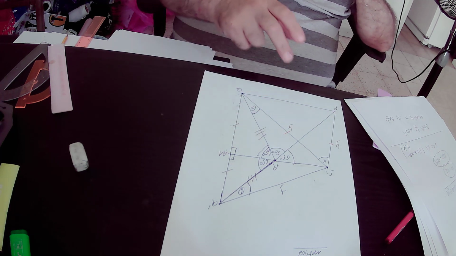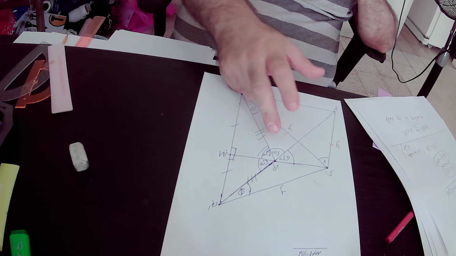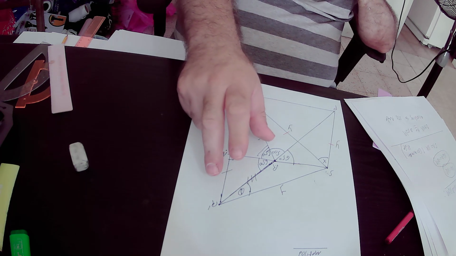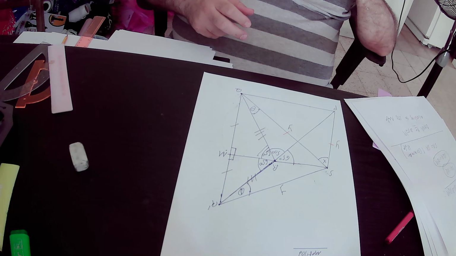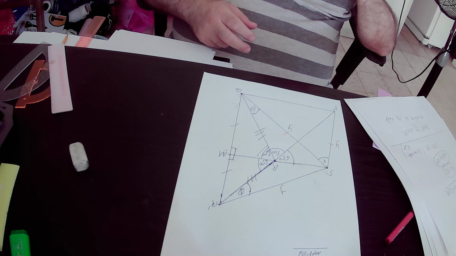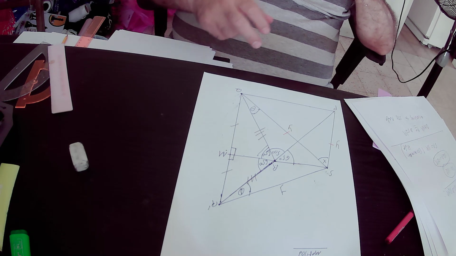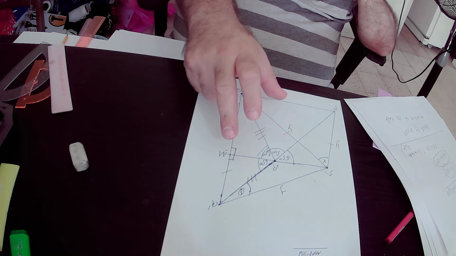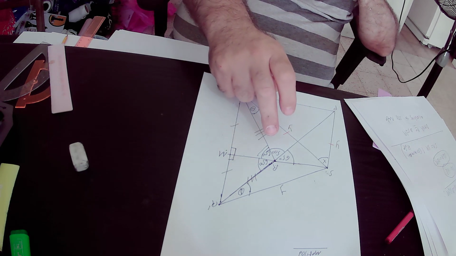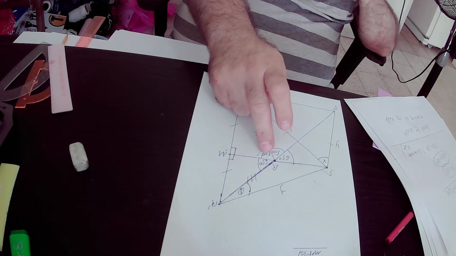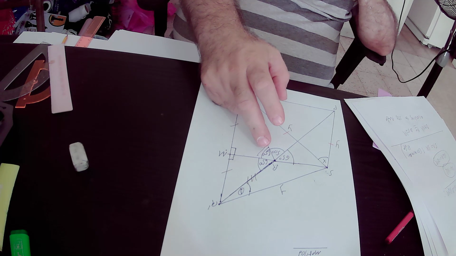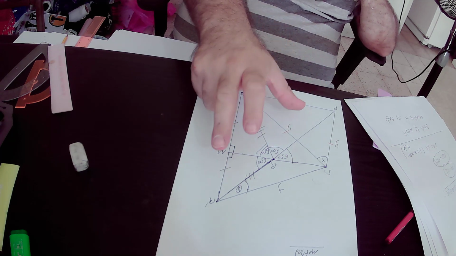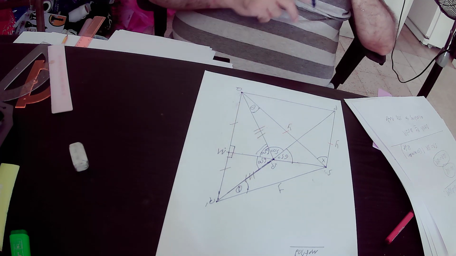Why? Because PR is a straight line and Q dash R is a straight line. The only thing left in order to prove that PQ dash is a straight line is to prove that at point R the sum of the angles is equal to 180 degrees.